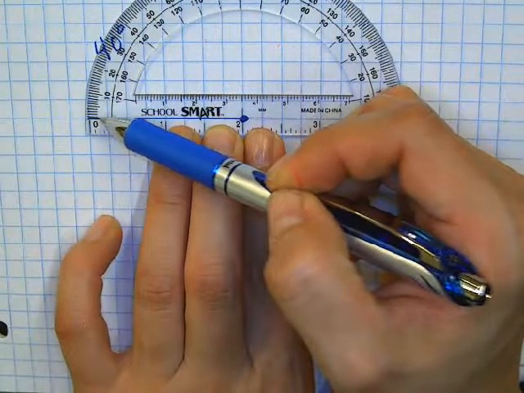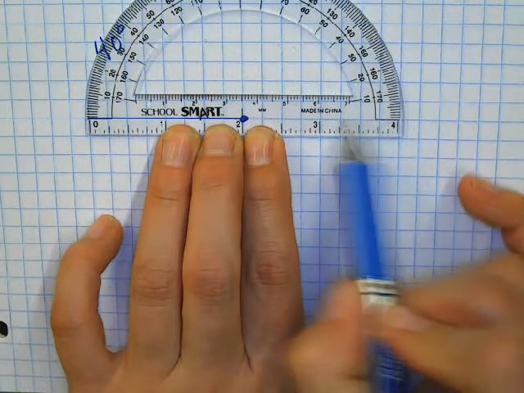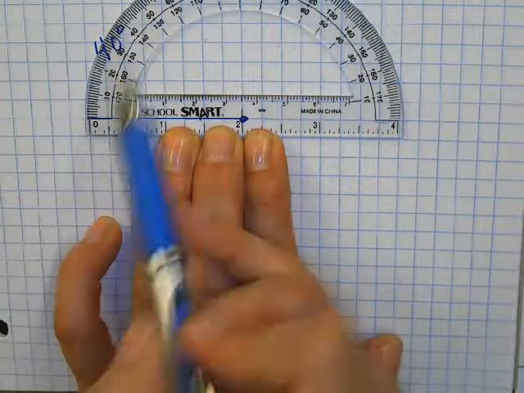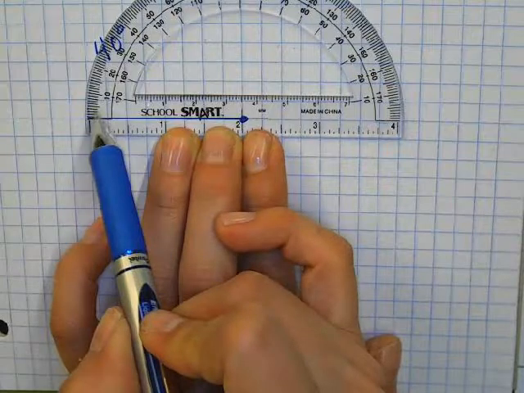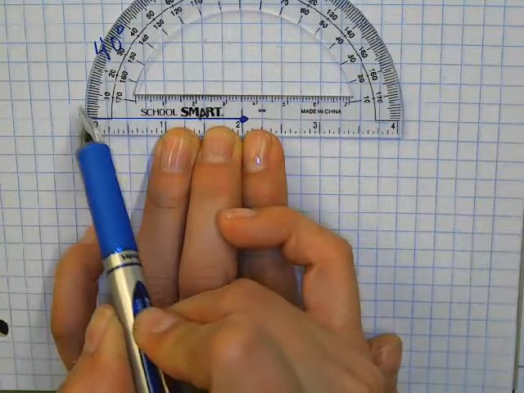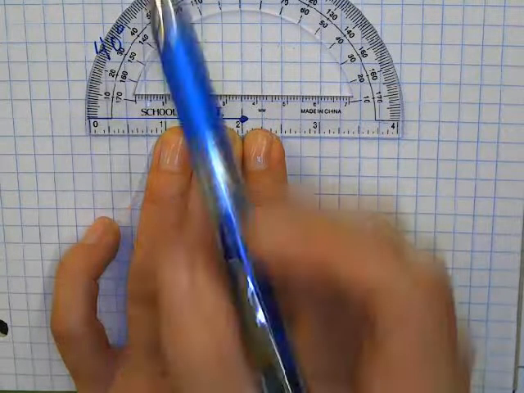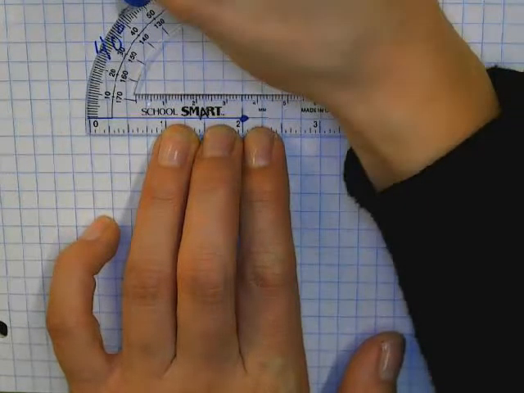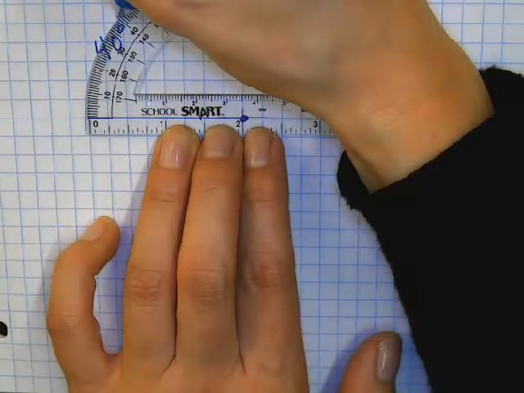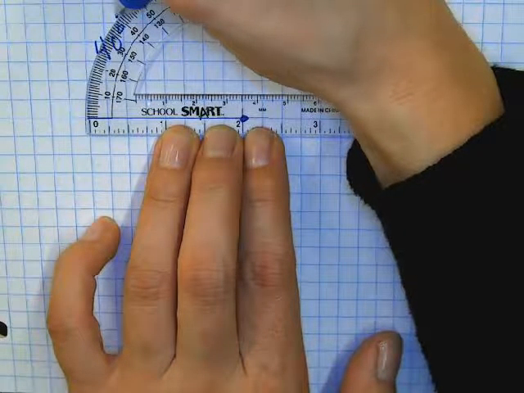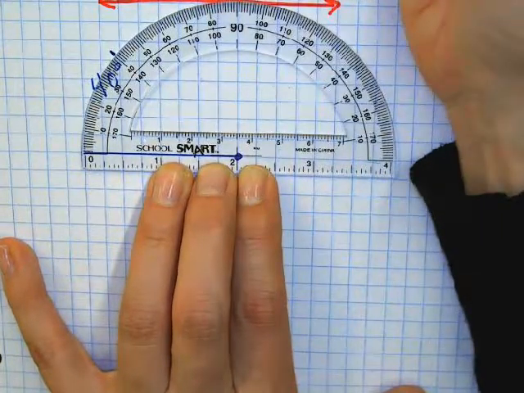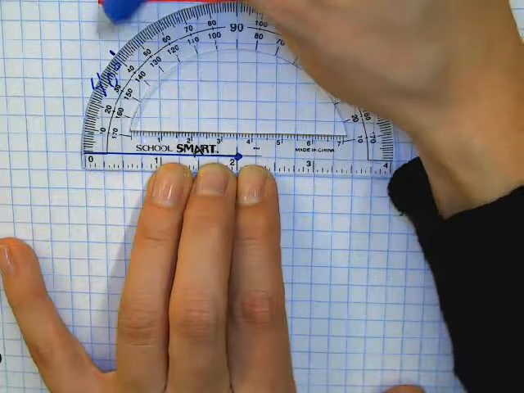Now, so here's the line. I'm going to start on this side. Notice there's nothing on this side, so I'm not going to start on this side. I'm going to start with the line. So I'm going to start on the left side. Outside or inside numbers? Outside, right? I'm going to go to 40 degrees. 10, 20, 30, 40. There's 40 degrees. I'm going to draw a dot on top of the 40 degrees. We're okay? So wherever 40 degrees is, I'm going to put a dot right there.